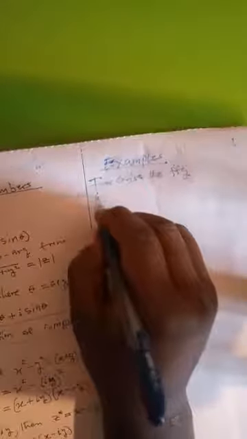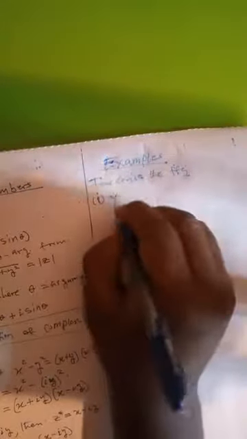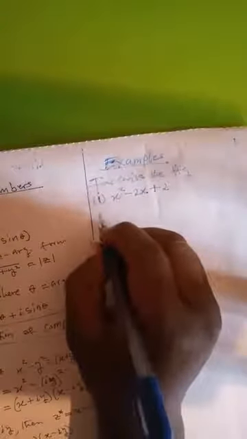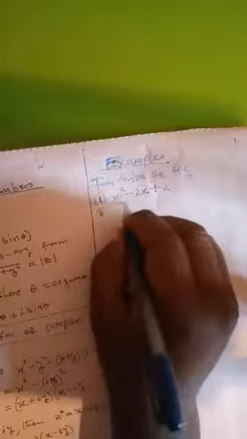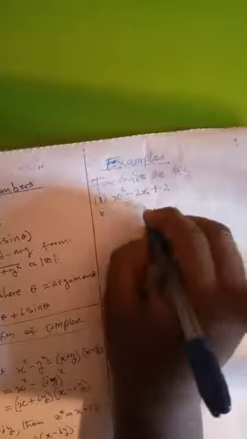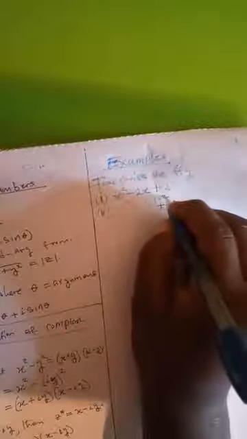Factorize the following. Okay, first one, we have x squared minus 2x plus 2. Then the next one, x squared plus 4y squared.